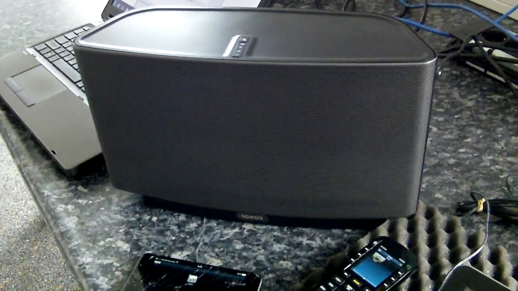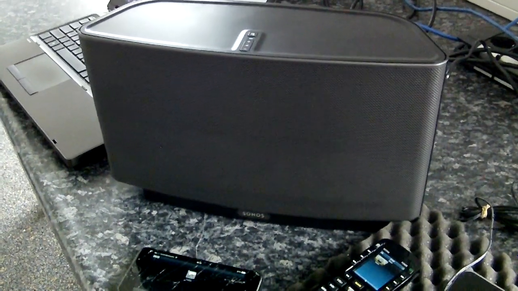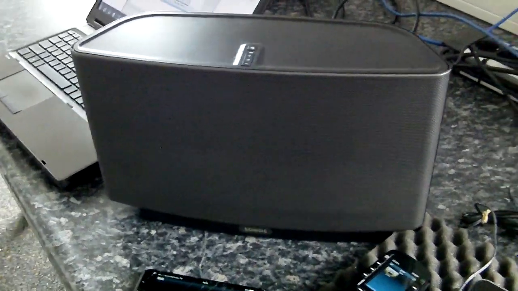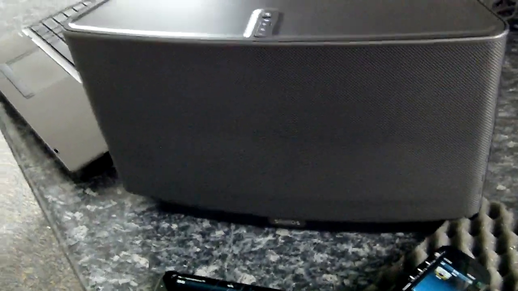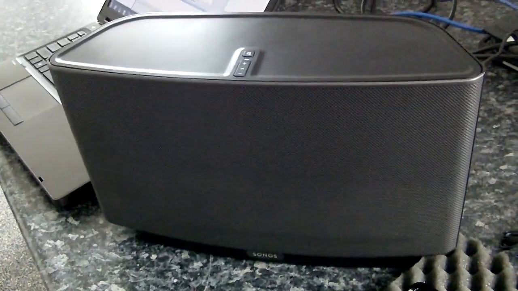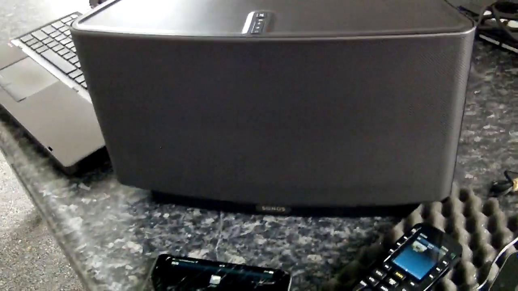Hi all, this is my quick overview of the new URC Total Control Sonos module. This will be my very first attempt to show you how it works. It has some great features, it looks great, although we might find little tiny bugs. URC is aware of them and they're working on it.